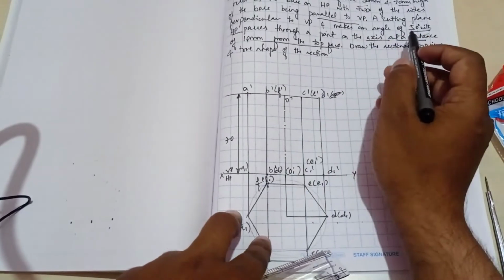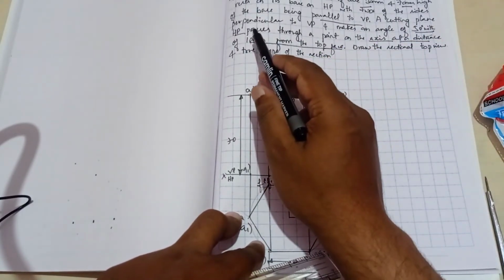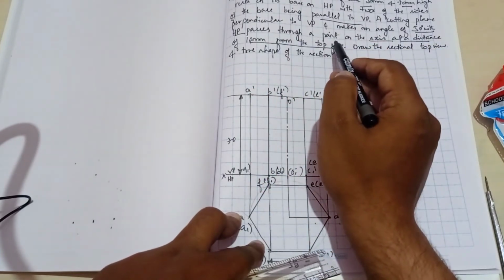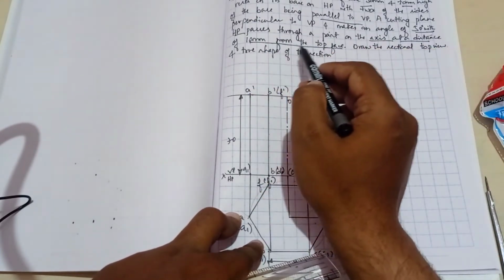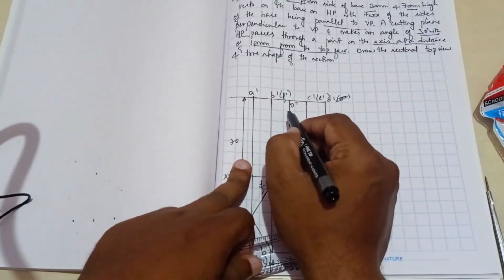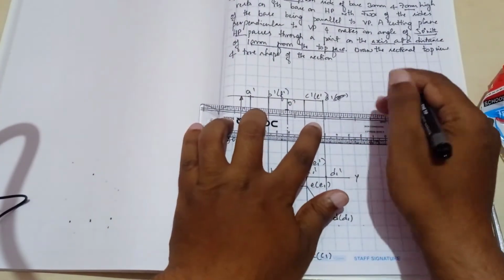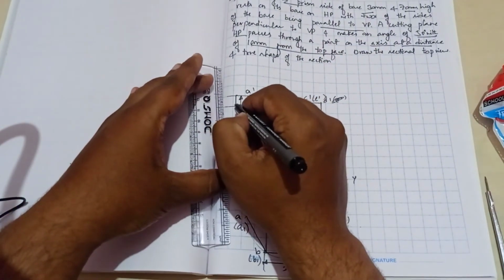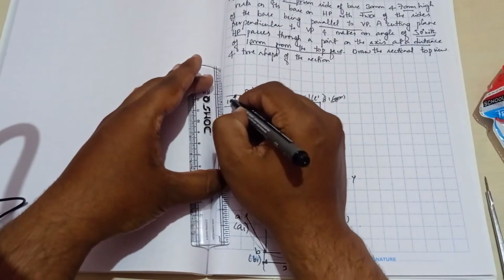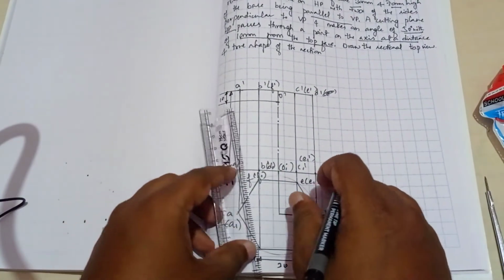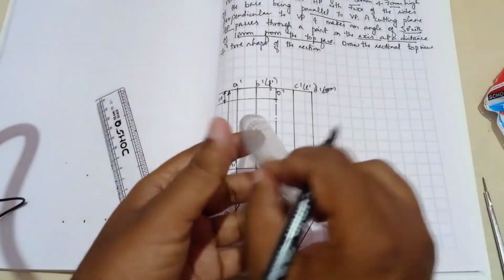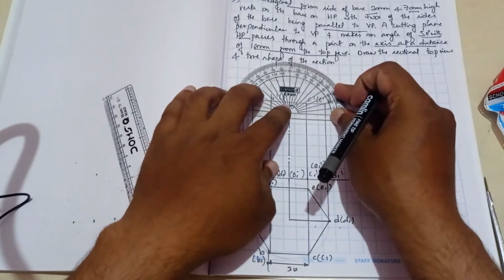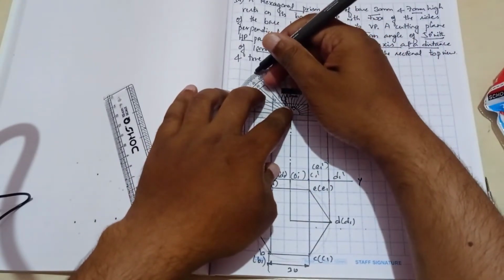Now, as per the question, a cutting plane perpendicular to VP makes an angle of 50 degrees with HP and passes through a point on the axis at a distance of 10 mm from the top face. We can mention this dimension here, this is 10. Now we have to draw an angle line here. Take this as a reference, making an angle of 50 degrees.